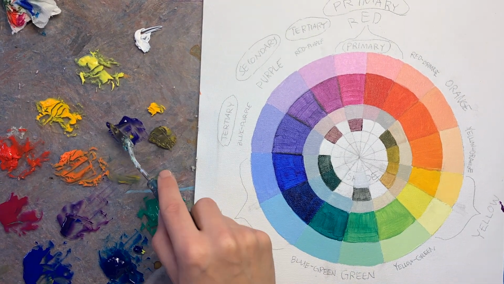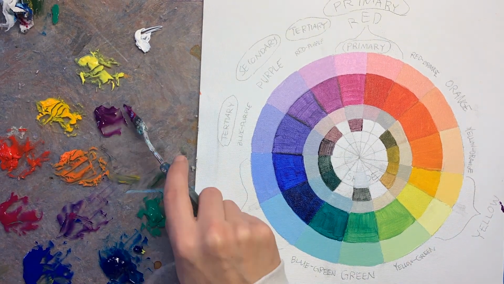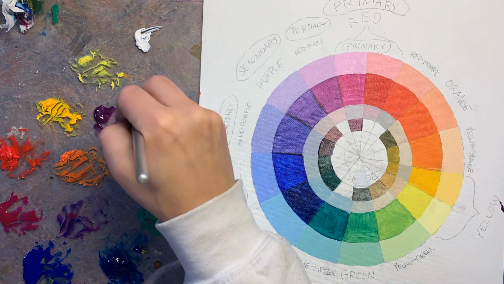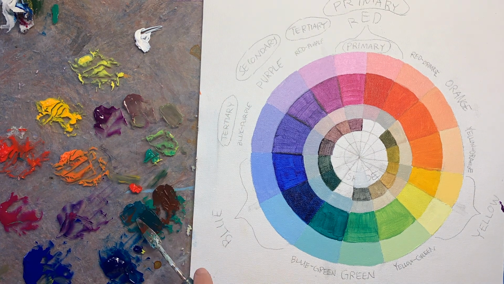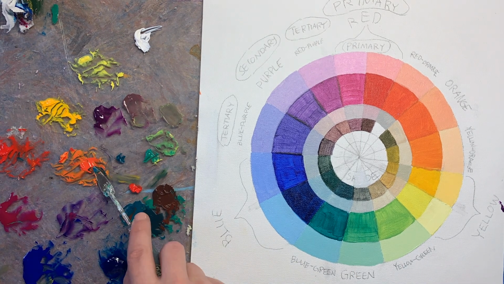For my orange, I reached directly across the color wheel and I grabbed a little bit of my ultramarine blue and I added just a dot, the tiniest dot of ultramarine blue, because it's a very powerful pigment, to my orange in order to make the neutralized tone that I painted in to the wheel.